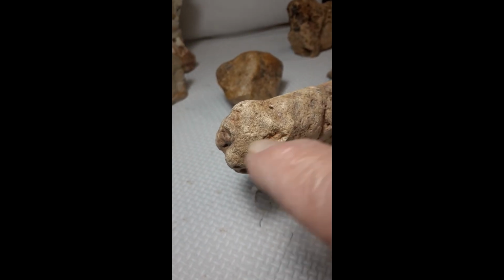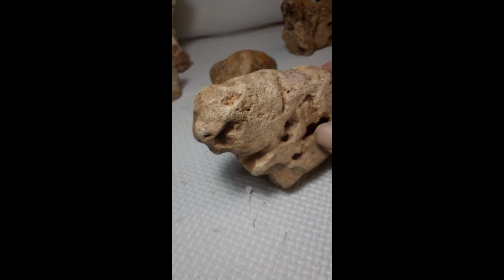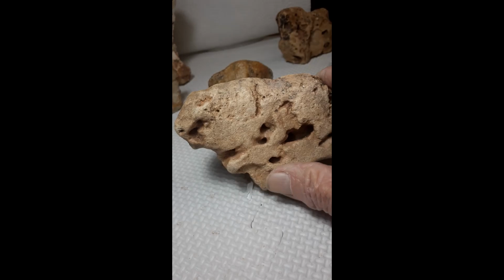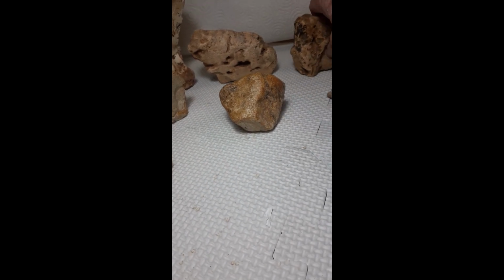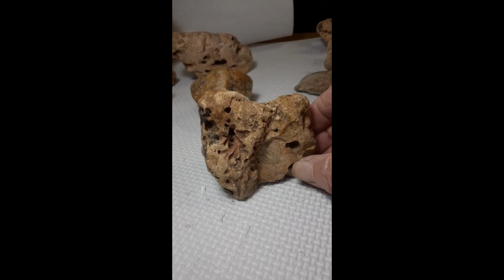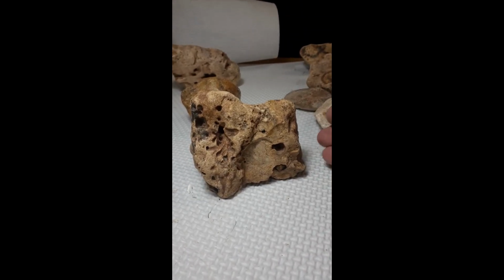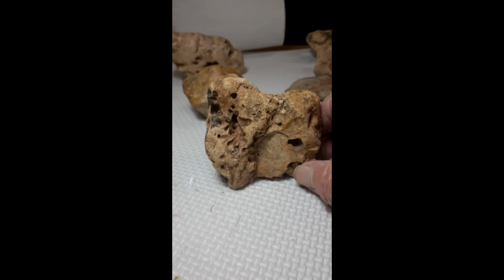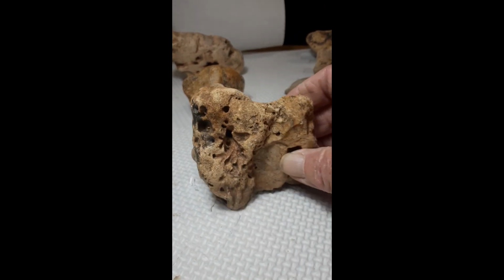There's some leftover color down in the eyes. So I know that at one time this wolf or whatever was painted. There is a light reddish color left on that horse, so I know that it was painted.